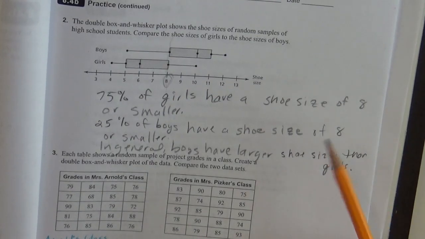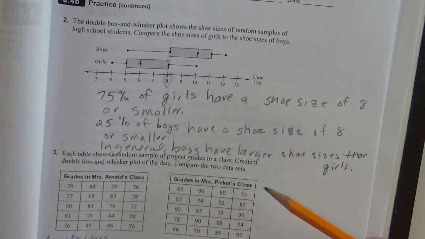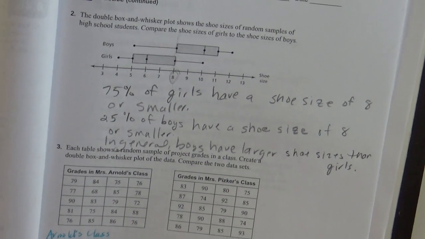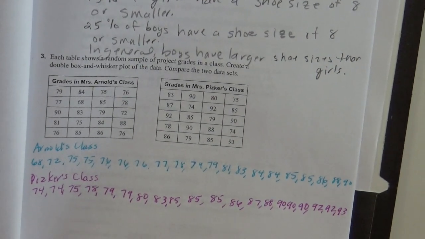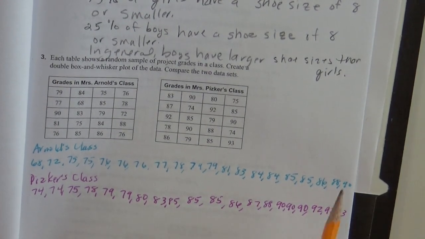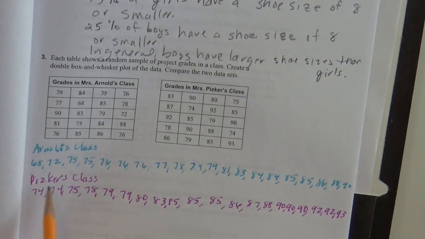Okay, so the first thing that needs to be done to create the box and whisker plots is that the data all have to be listed out in order. So I went ahead and did that already to save on time. So the blue is Arnold's class, the purple is Pisger's class. I put them all in order so that I could identify my median pretty easily.